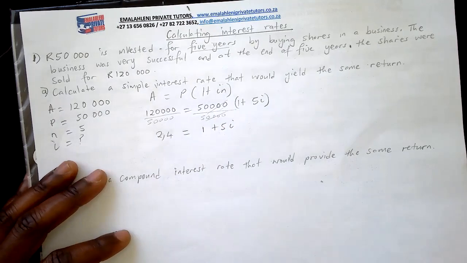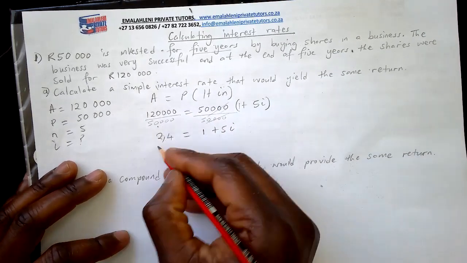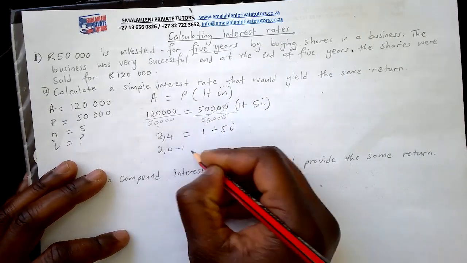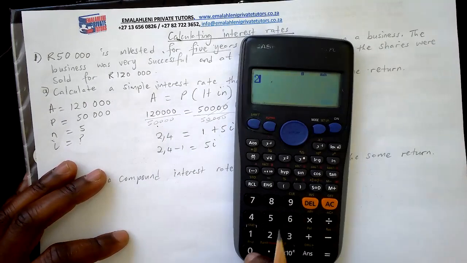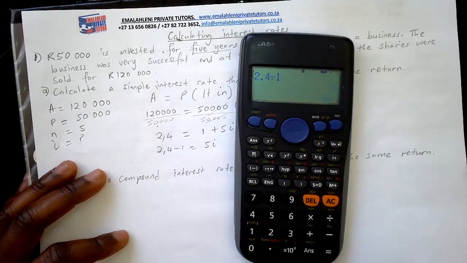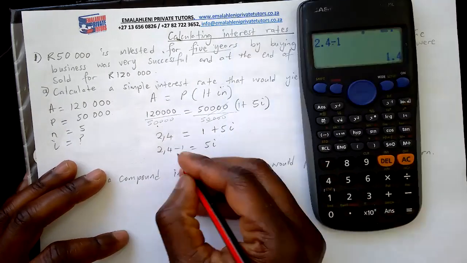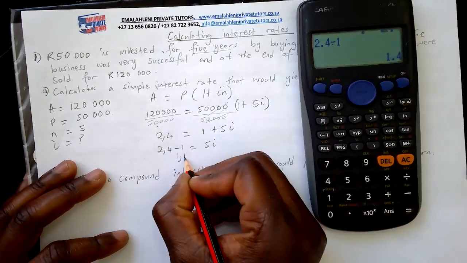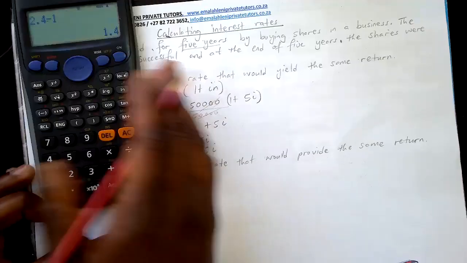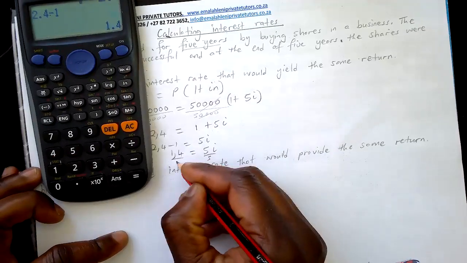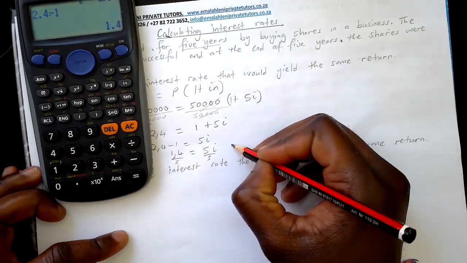Then what do we do from there? We take the 1 to the other side. It's going to be 2.4 minus 1 is equal to 5I. What is 2.4 minus 1? We get 3.4. Oh, we get 1.4, sorry. 1.4 is equal to 5I. Then we divide both sides by 5 to get rid of the 5 here.